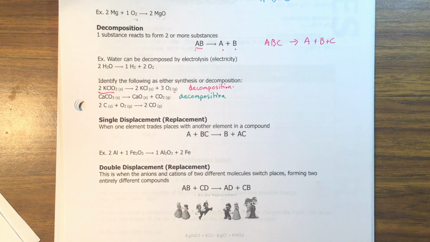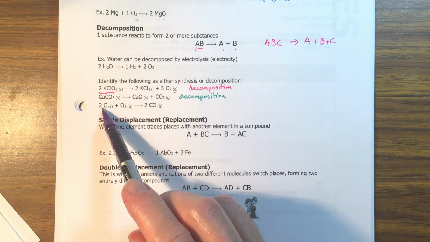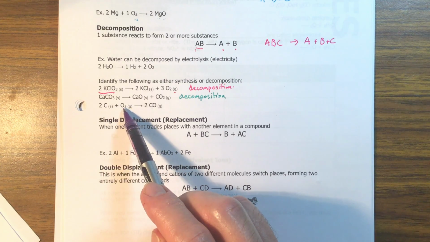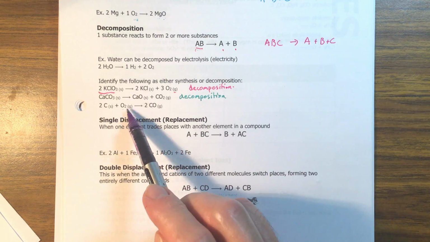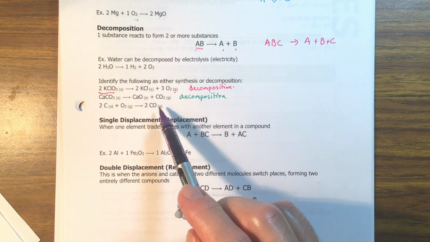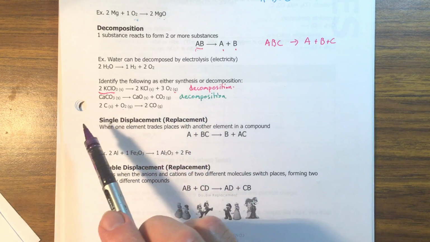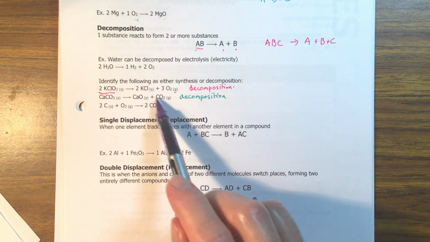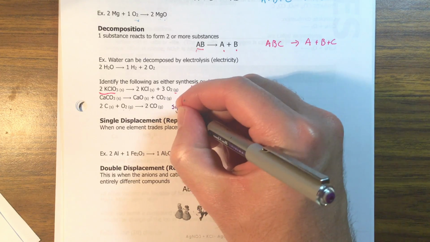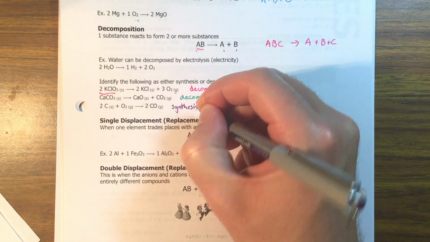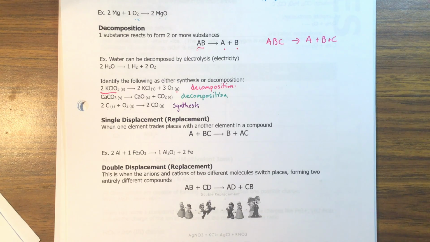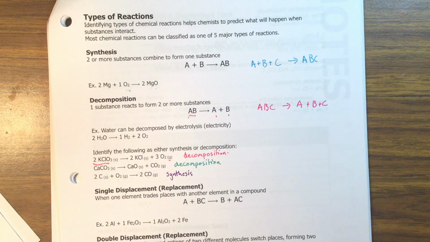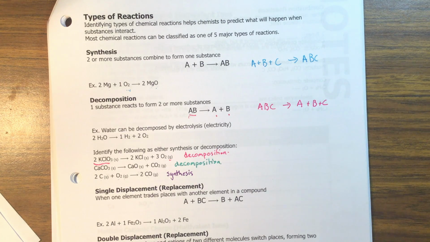If you look at the third one, you should be writing down the answer for the third one already. We have 2 carbons, they're solid, plus O2, diatomic oxygen, it's a gas, to give us 2 COs, carbon monoxide, a gas. 2 things coming together to form one product is a synthesis reaction. So synthesis and decomposition are kind of opposite reactions. Synthesis, 2 or more things becoming one. Decomposition, 1 thing becoming 2 or more.